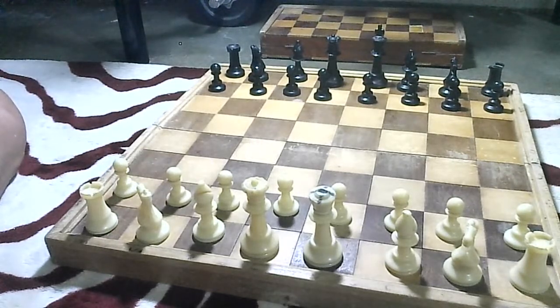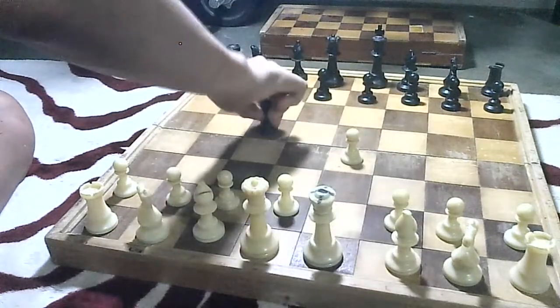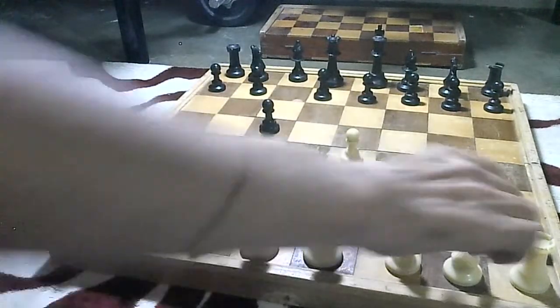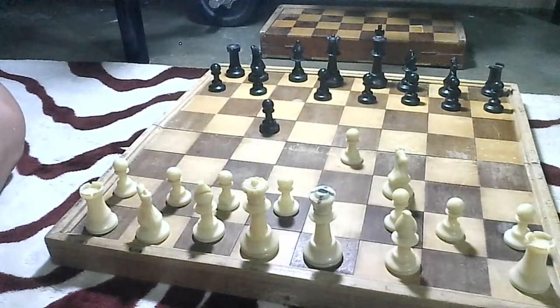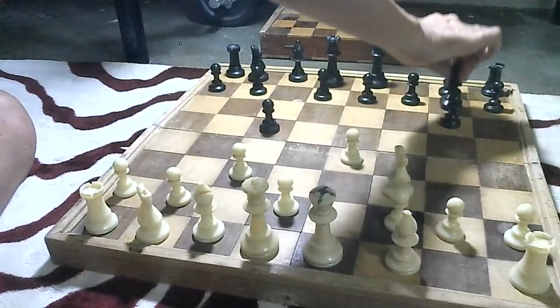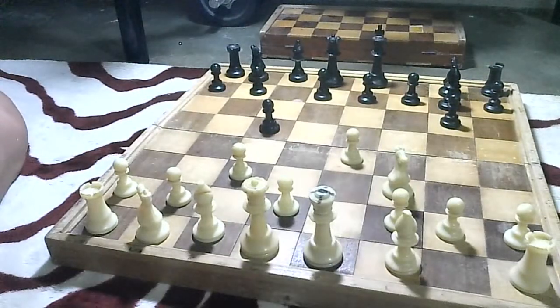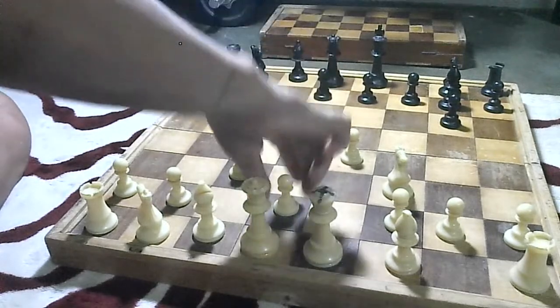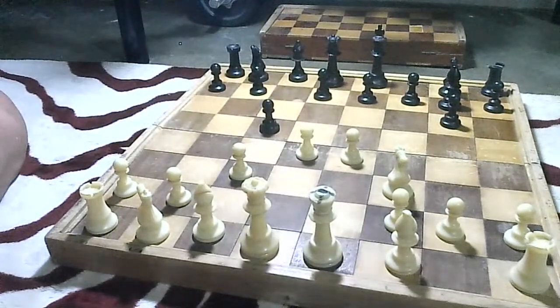Next, Hungarian variation D4. Let's continue. Same E4, C5, knight F3, G6. So Hungarian opening. The next is C3, Bishop G7 for black. Then D4. That's the variation D4 under Hungarian variation.